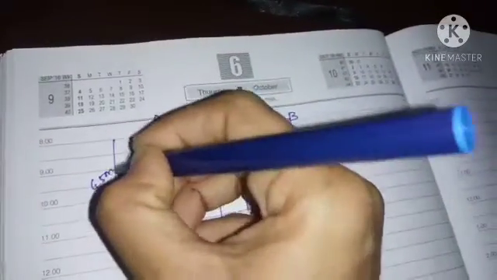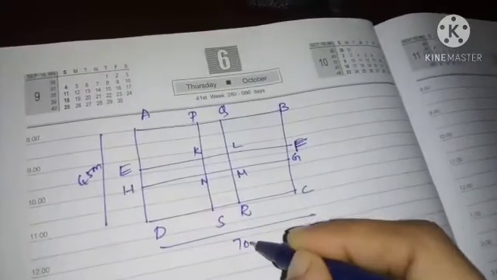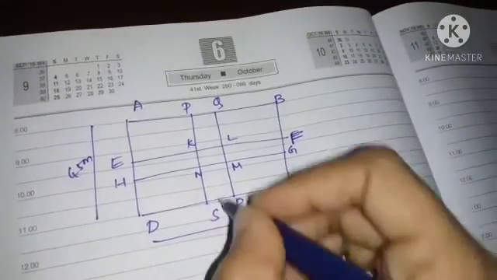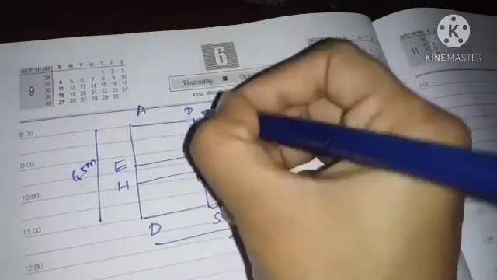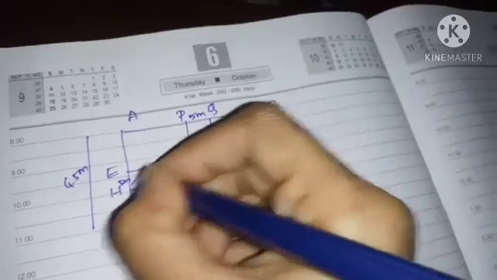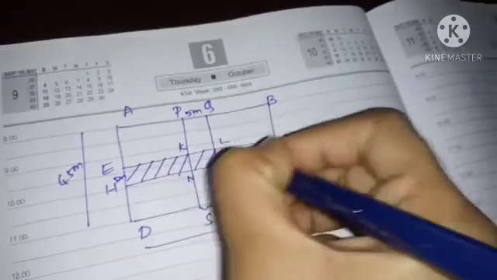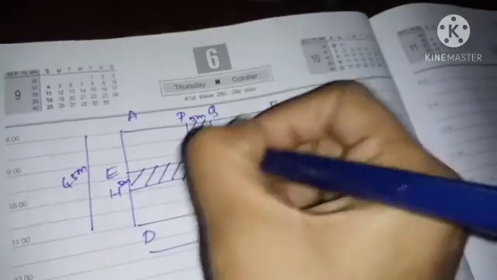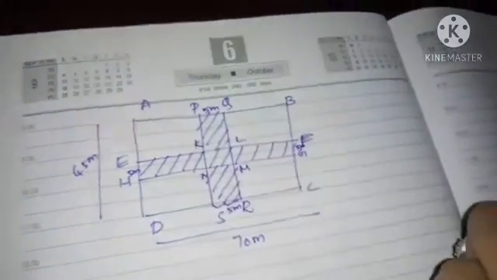Okay, so this is your 45 meter, this is your 70 meter, so this is your 5 meter, 5 meter, 5 meter, 5 meter. So we should find this shaded region. Correct?